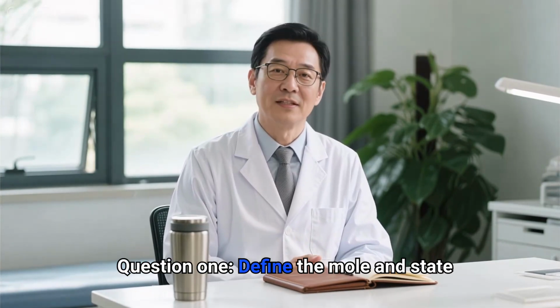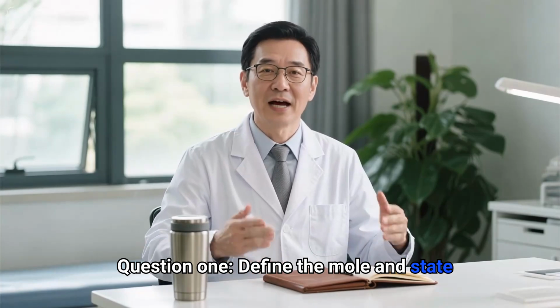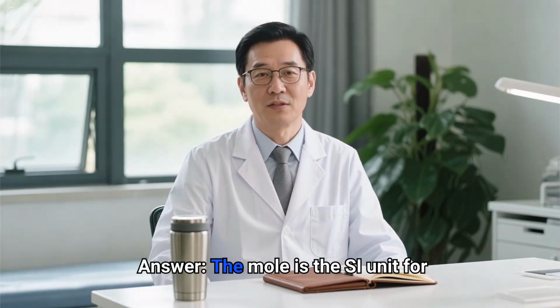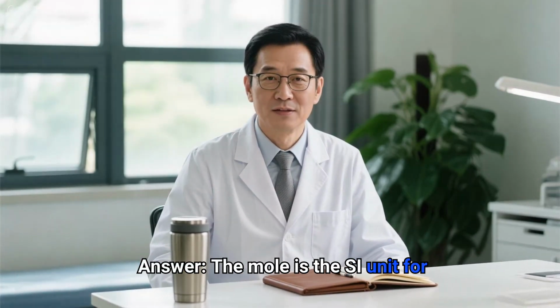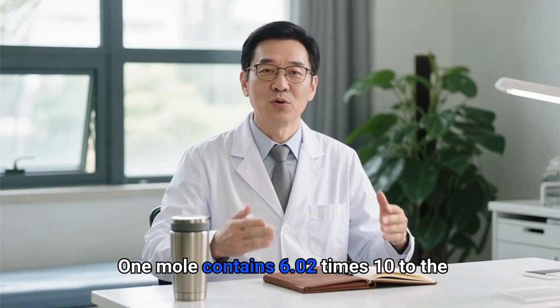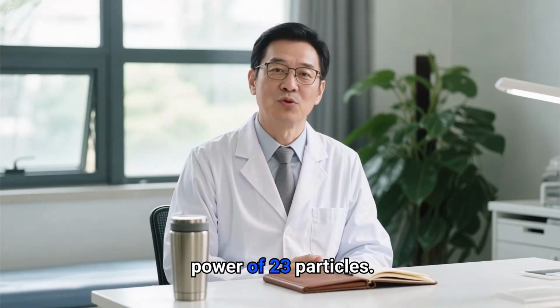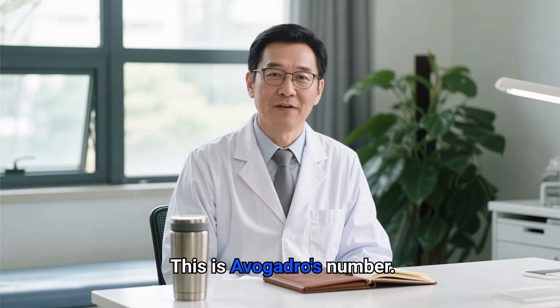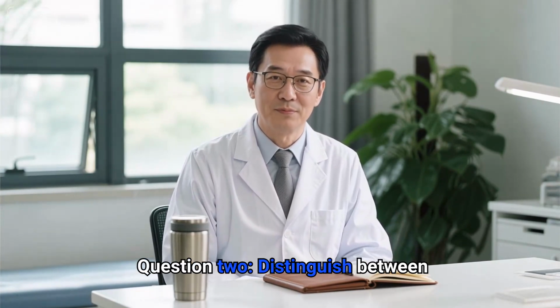Question 1. Define the mole and state Avogadro's number. Answer. The mole is the SI unit for amount of substance. 1 mole contains 6.02 times 10 to the power of 23 particles. This is Avogadro's number.